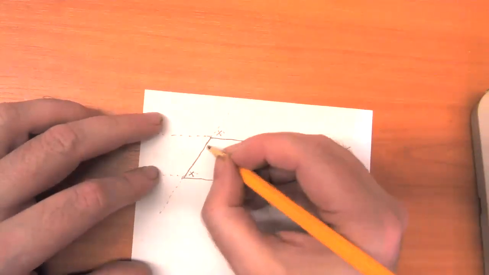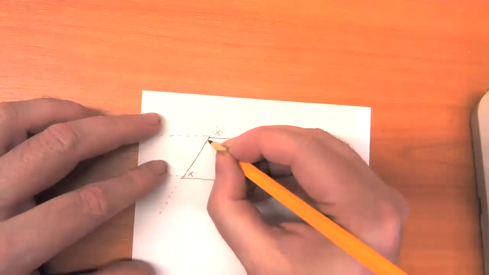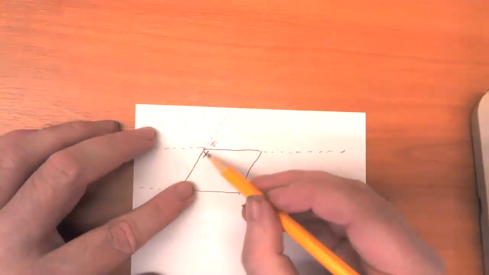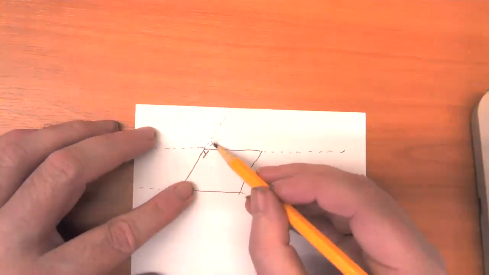And I also know if I've got angle X and angle Y here, what's the relationship between these two angles?